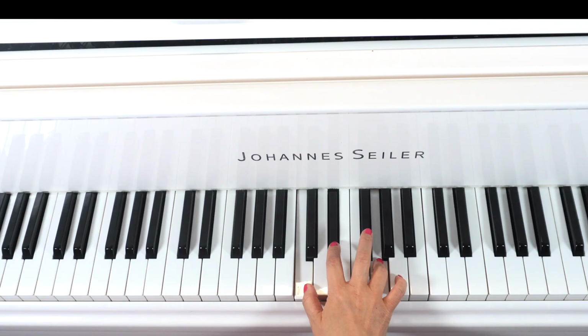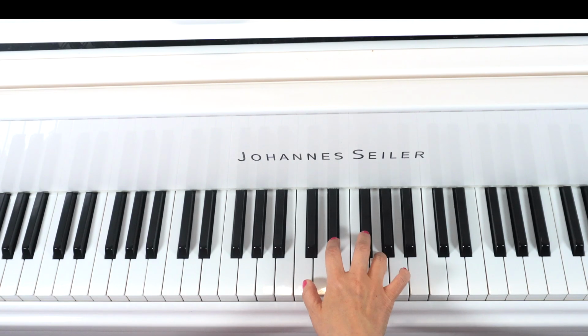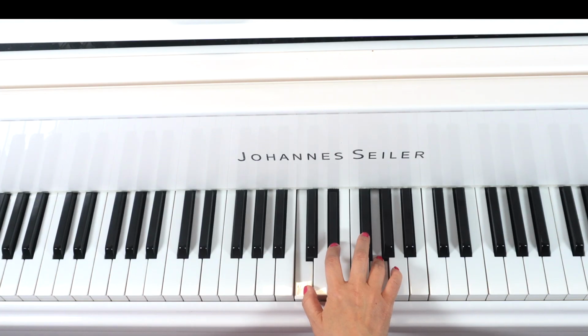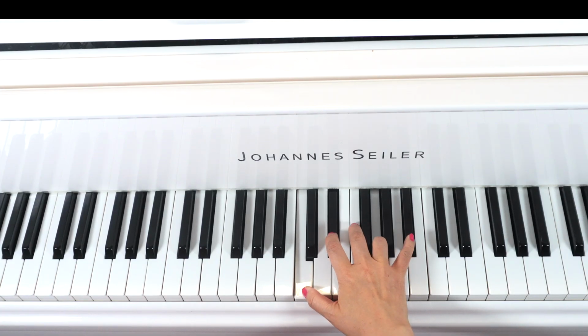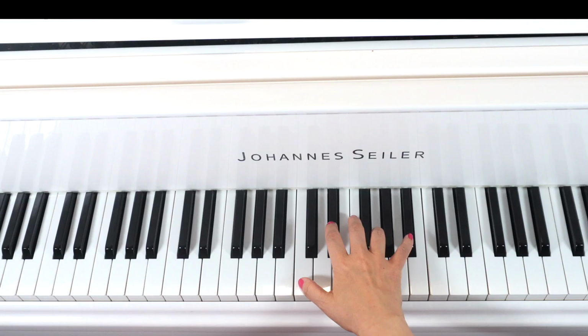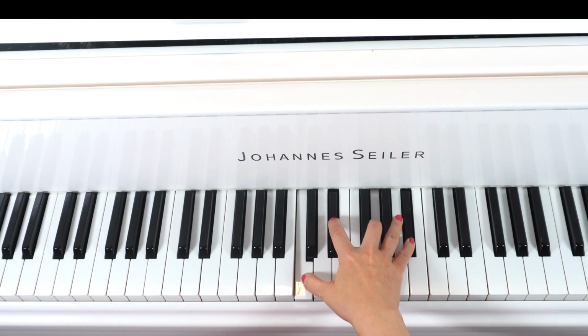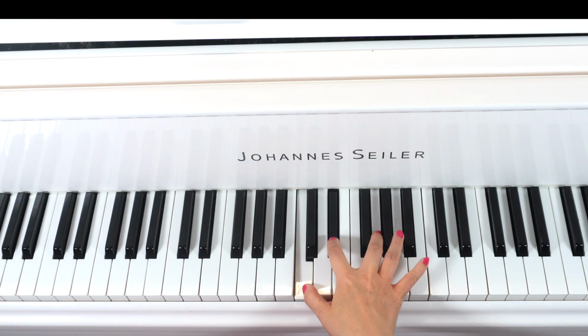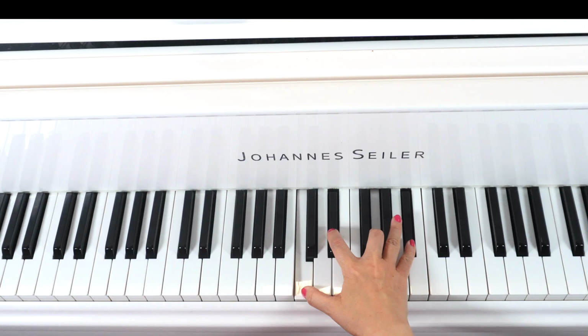Okay, so this is a C minor chord. So a C minor seventh has a C minor chord and a minor seventh. And we know that is B flat. So it's C, E flat, G, B flat. Okay? All right, so that's root position.